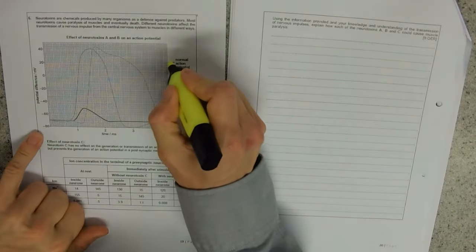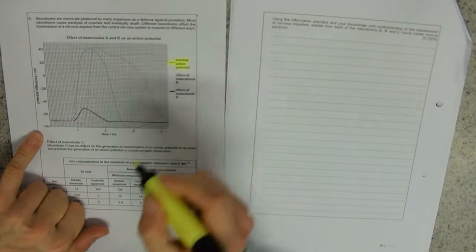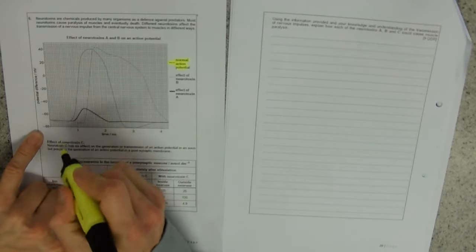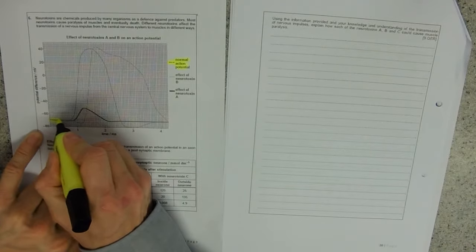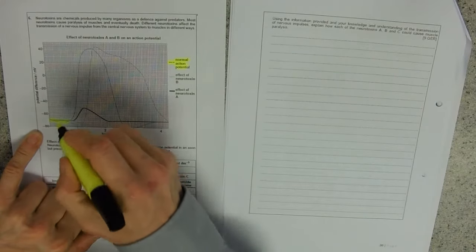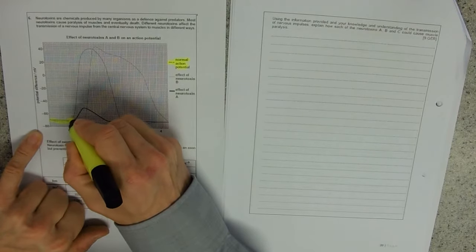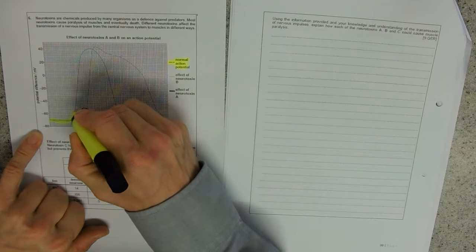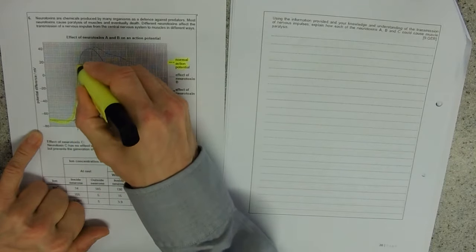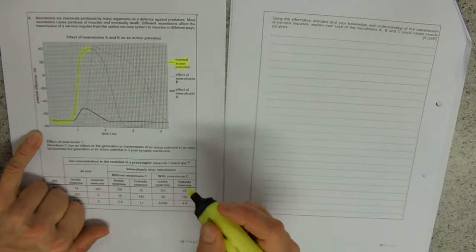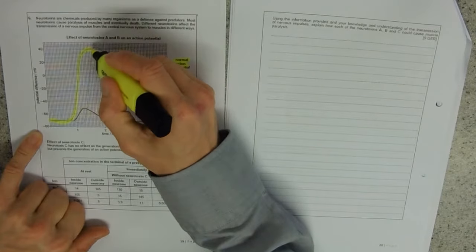What we're going to have to do is relate the effects of A, B and C to our normal action potential. So if I just draw a normal action potential on here, there it is at resting potential, and then we get arrival of an action potential, we get depolarization, opening of sodium channels, sodium rushes in, and that's our action potential.